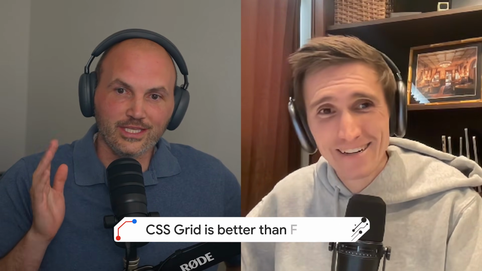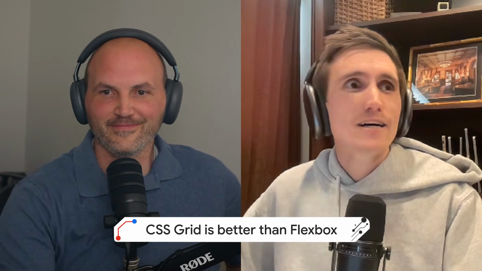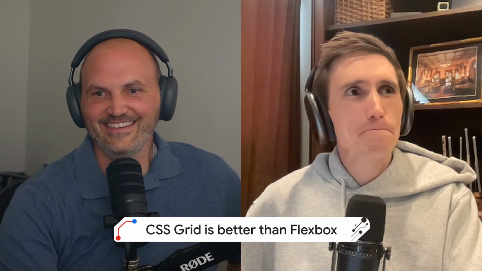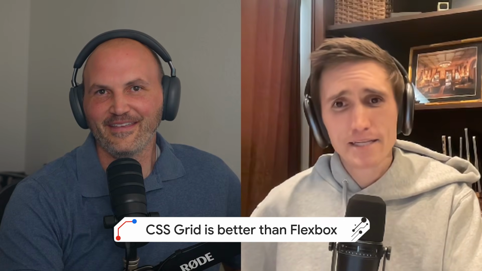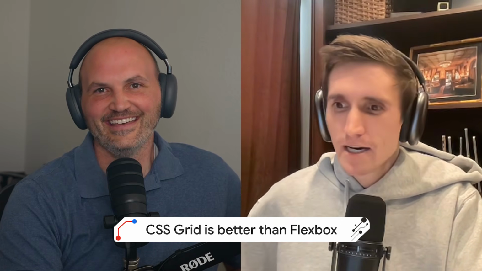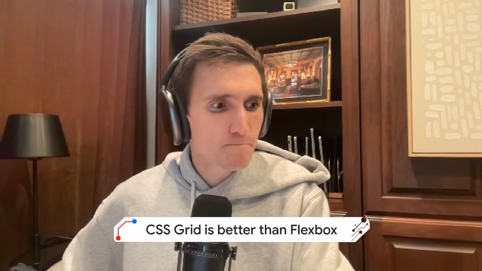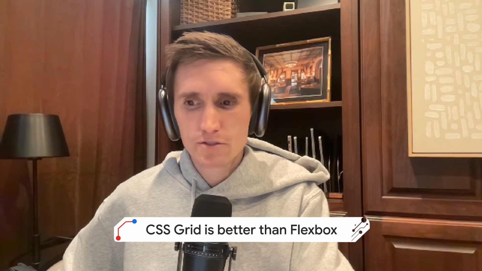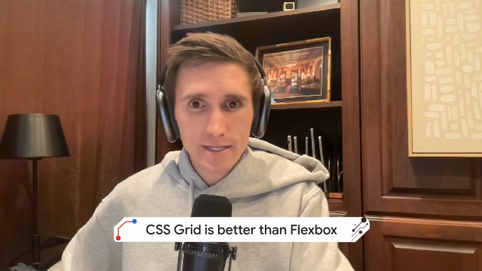The next question. Hopefully this does not leak how little I know about CSS, but CSS Grid is better than Flexbox. Oh, is that even a valid question? I think it's complicated. No, I mean, they're just different use cases. Flexbox has a lot of really great properties for certain types of layouts, and Grid the same.